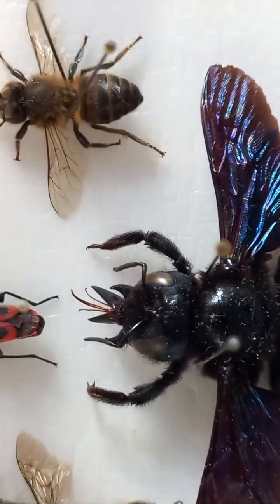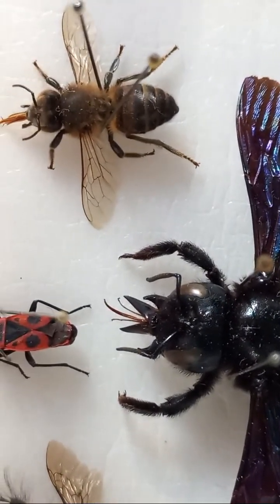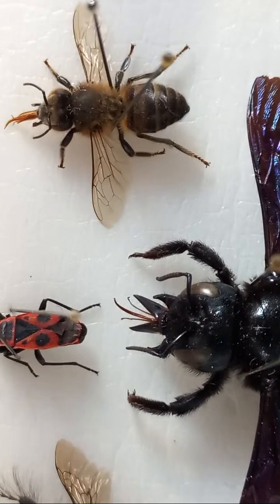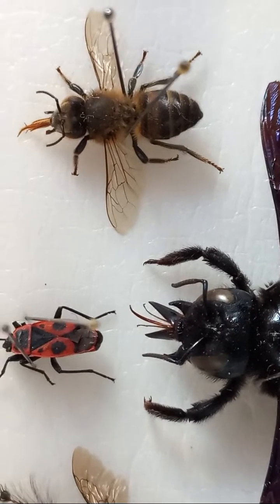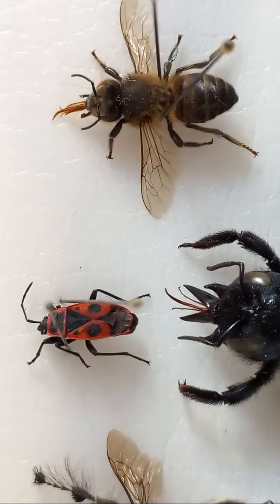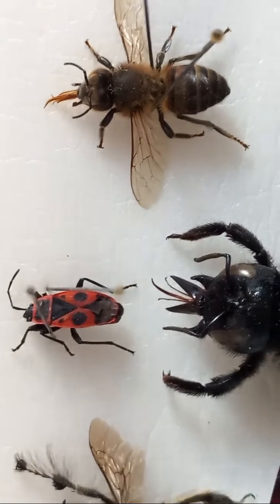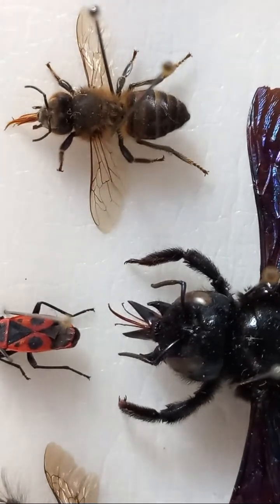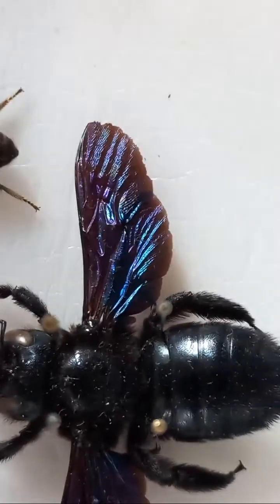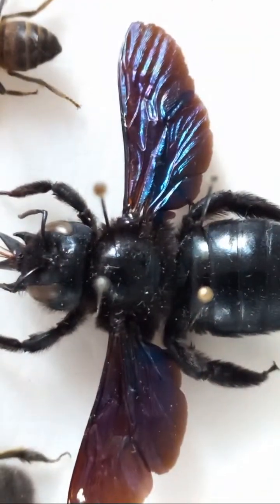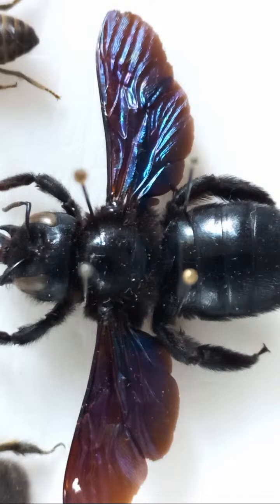To compare the size, this is a honeybee. The honeybee is 4 times smaller. And this is a bug, also for comparison. The bug is smaller than the honeybee, and the honeybee worker, you see, is much smaller than this nice carpenter bee.